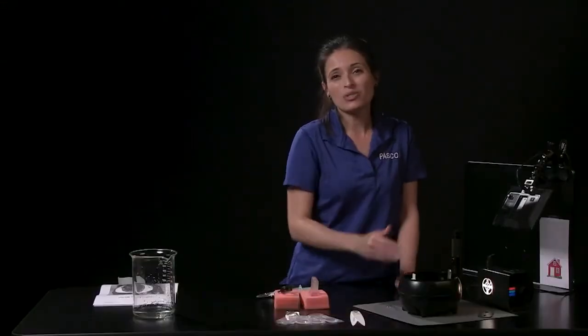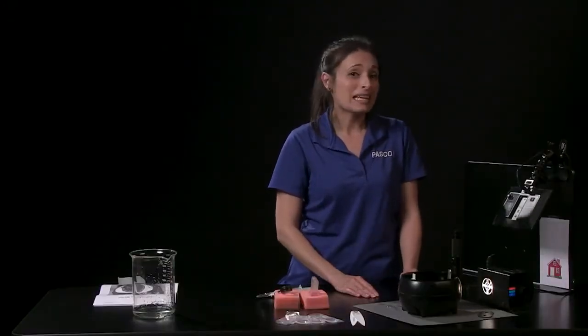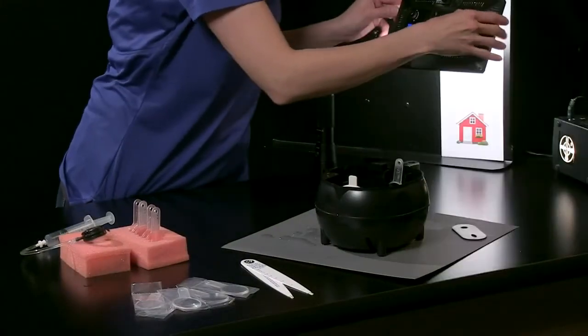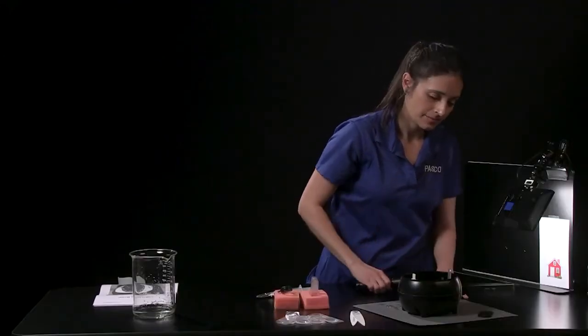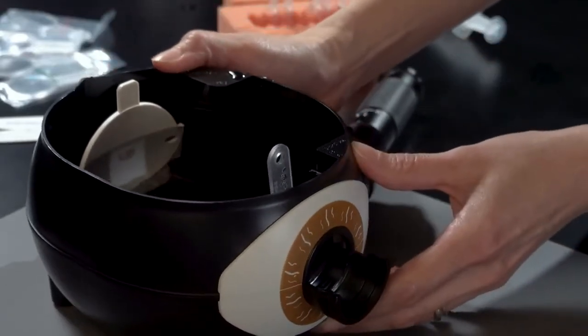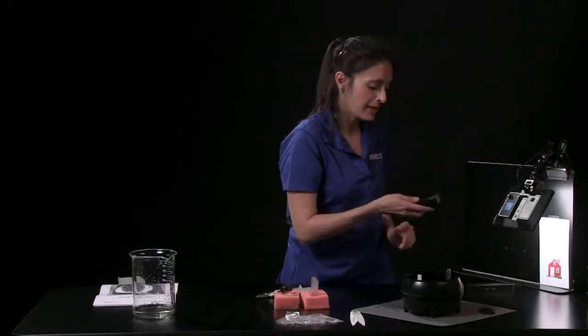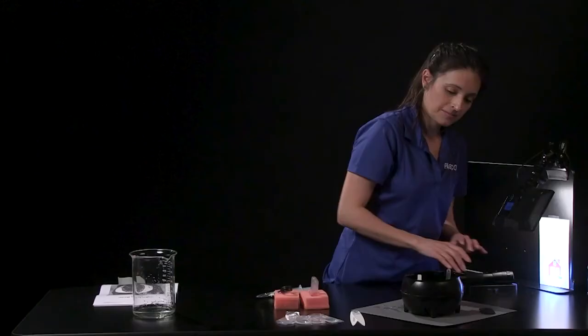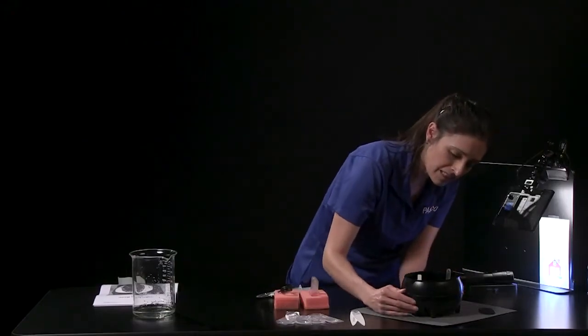If you don't have an optics light source, you can use a well-illuminated asymmetrical drawing. I'm going to add a little bit more light with this flashlight and adjust the distance to get the best focus.